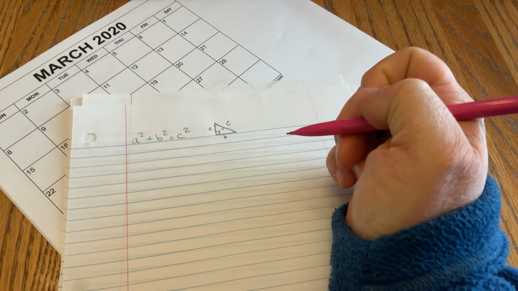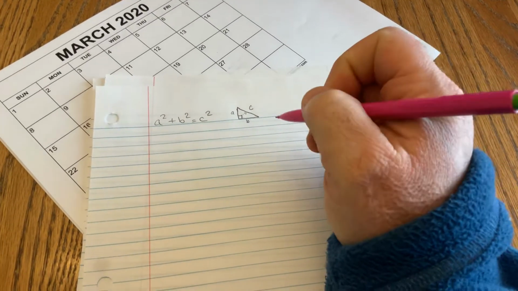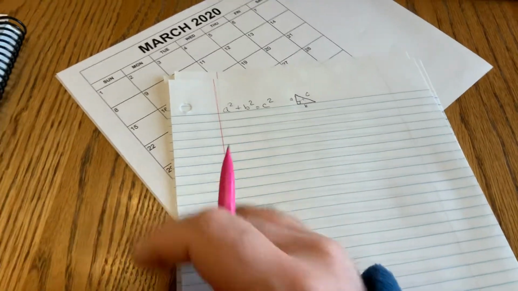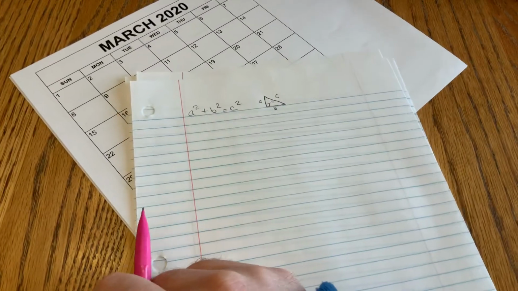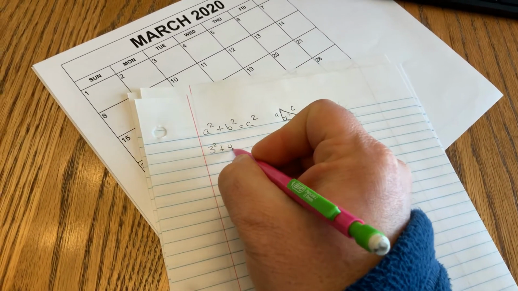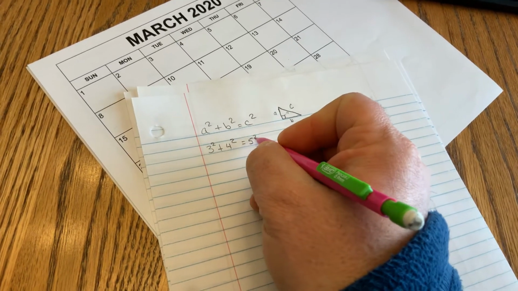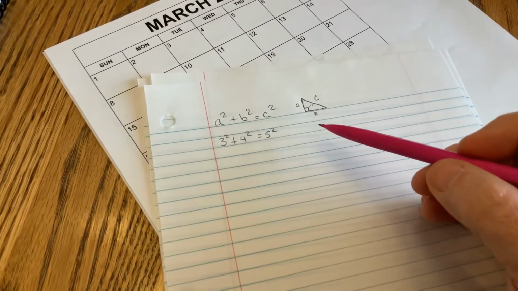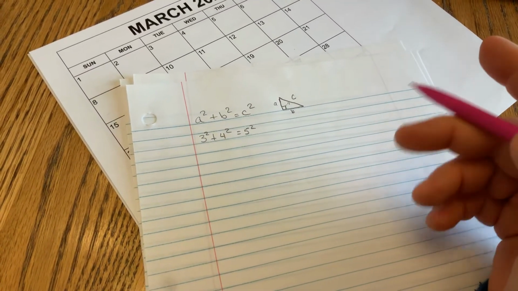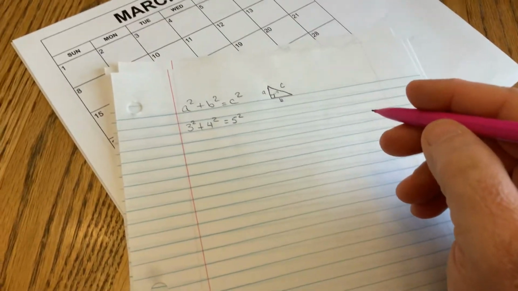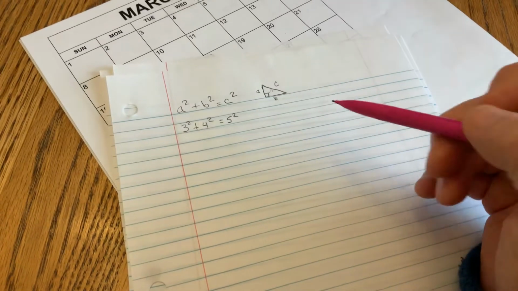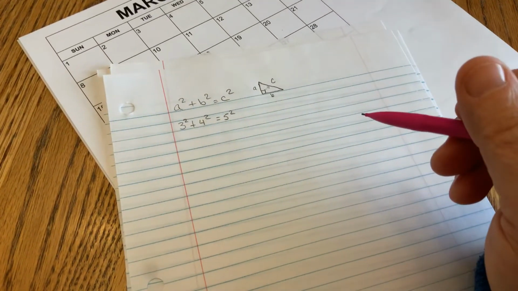That's super important: always set it up as though c is across from the right angle. The easiest one in the world is a 3, 4, 5. So we'll say 3 squared plus 4 squared equals 5 squared. The second characteristic to always know which one is c is that it's the largest. Out of 3, 4, 5, 5 is the largest number.